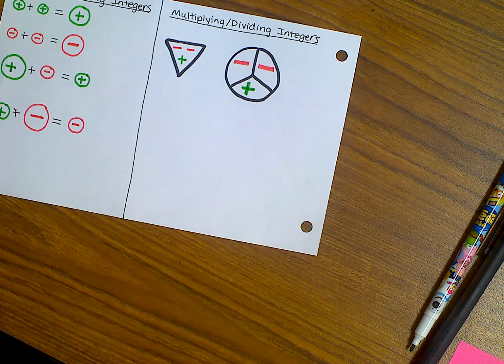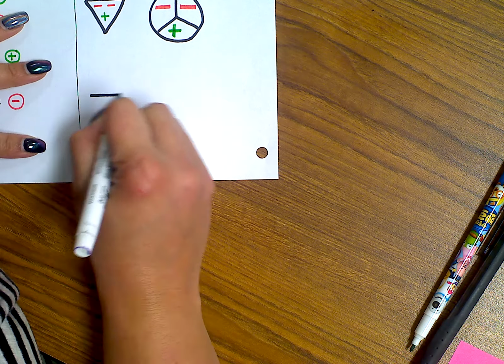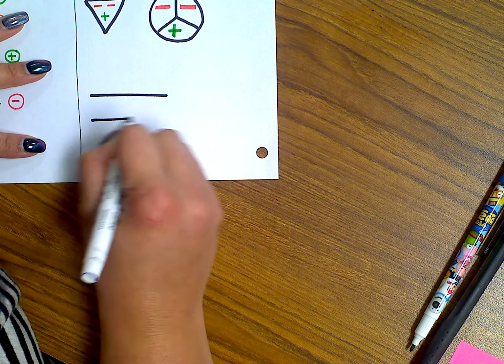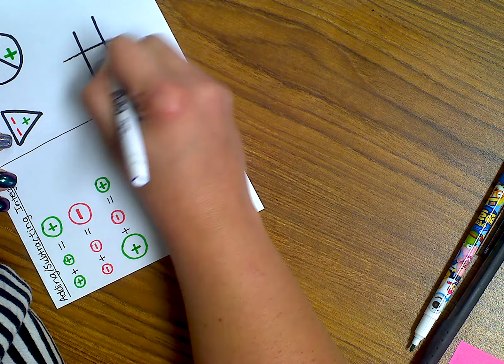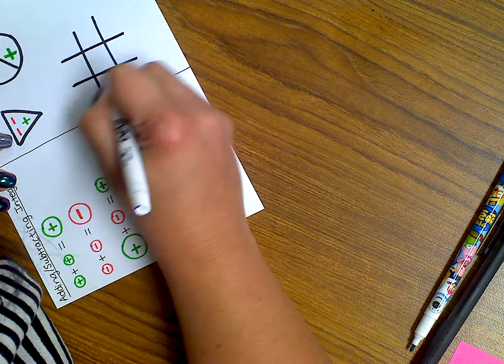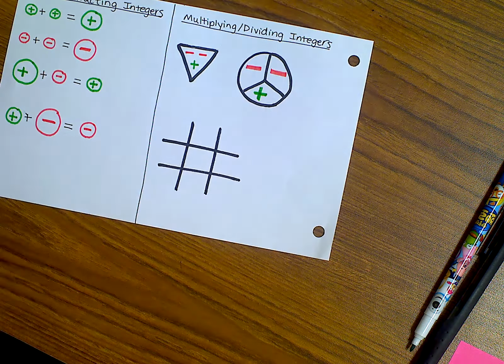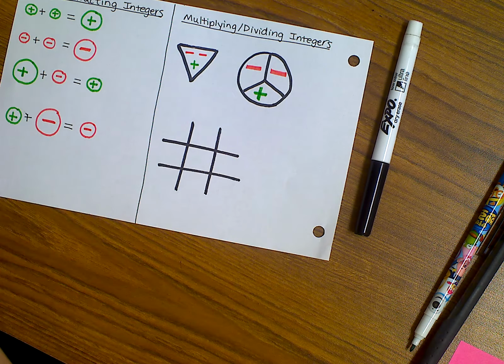But there's another one that a lot of people seem to gravitate towards just because, well, it's pretty looking and it's very organized. So I'm going to draw that one out for y'all. This was the tic-tac-toe one. There we go. And I like it too because it is quite pretty.